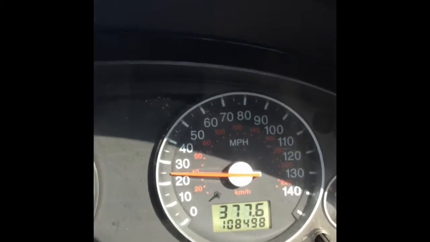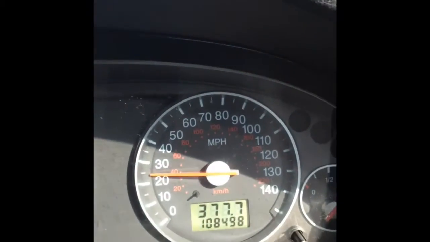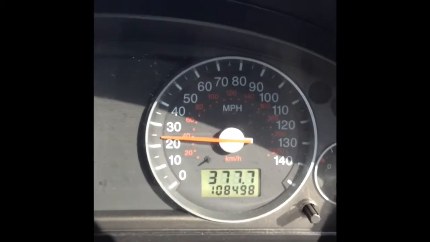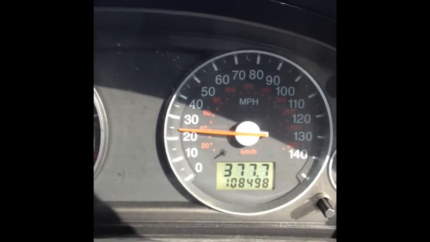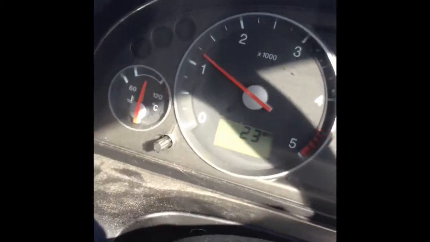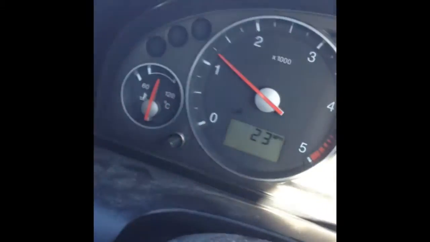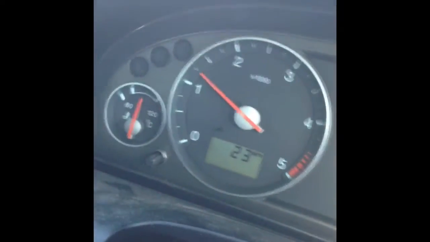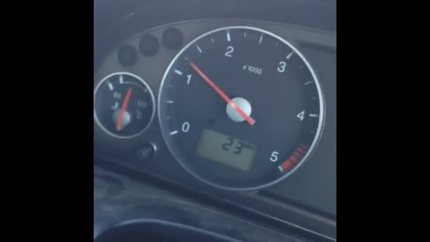So if you look at my speedo, it's basically saying I'm going 25 miles per hour, right? Because I'm just going through a 30. So 25 mile an hour is my instantaneous speed. That's how fast I am going right this second. If you look down at the other one, that says 23 miles per hour. Now that is the average speed that I've been on in my journey. So sometimes I've been going faster than 25, sometimes I've been going slower.